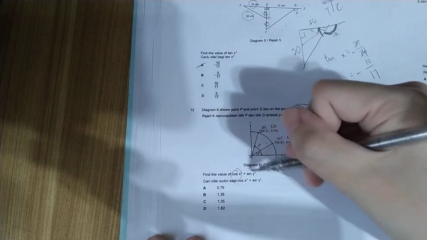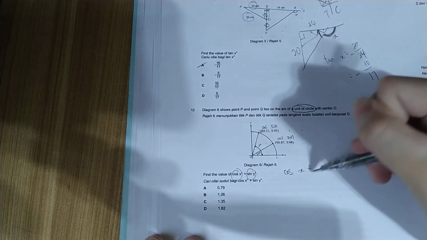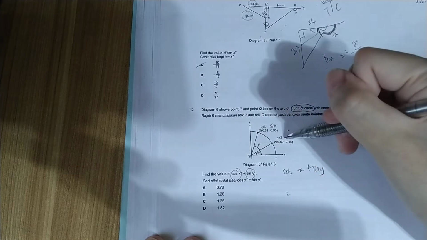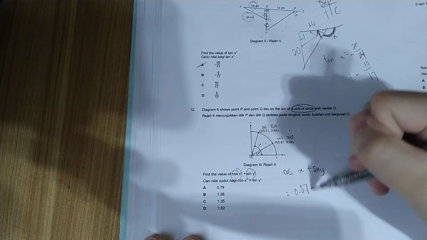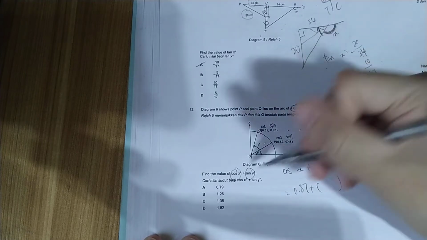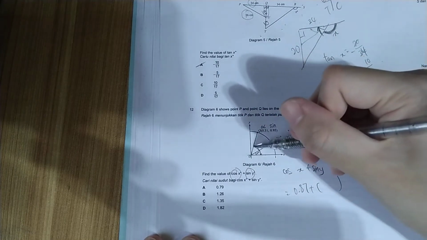And then they say find value of cos x plus sine y, right? So cos x plus sine y. Can you see x is the small angle here? So what is cos x? 0.87. Done. What is sine y? Sine y, you don't tell me it's 0.48. Look carefully. Sine y, not sine x. So it's the big one.